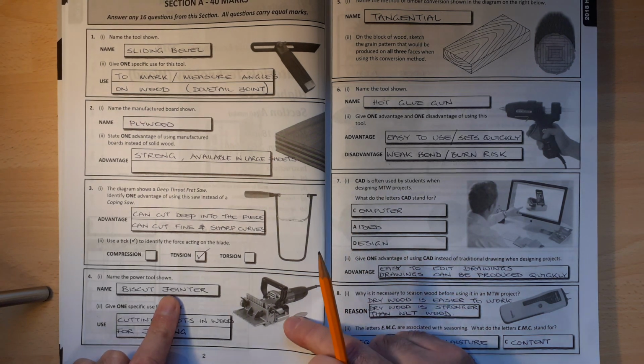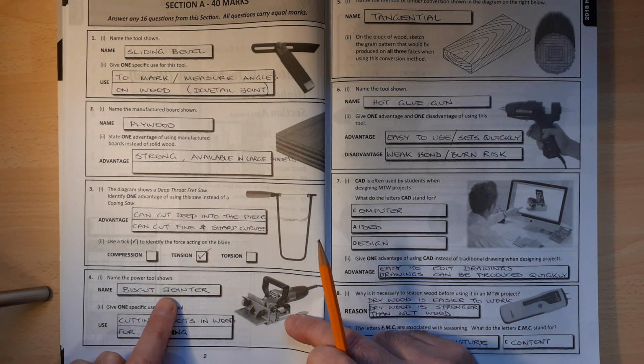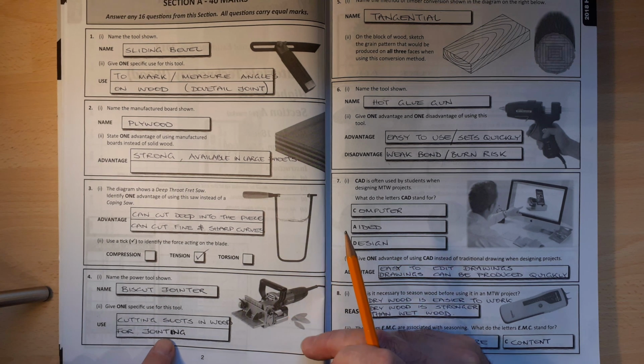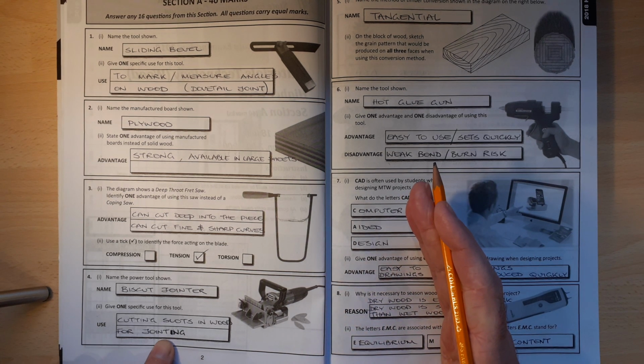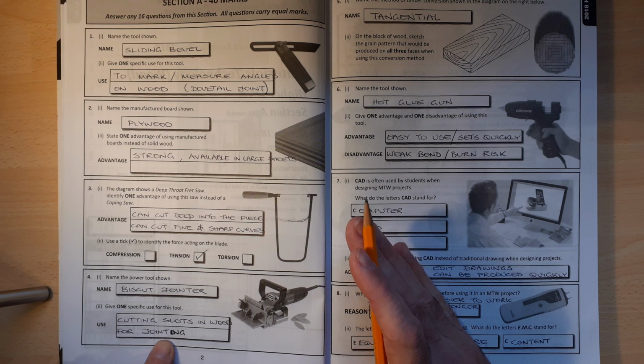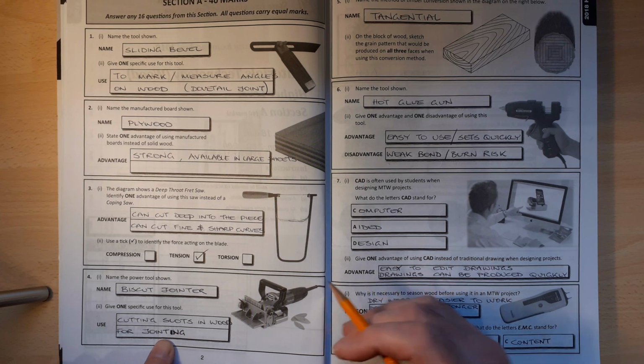Question 4, on the right hand side, that power tool is called a biscuit jointer. It's used for cutting slots in wood for jointing. So the biscuits are put into the slots, half of the biscuit goes into one piece of wood, the other half goes into the other piece of wood, and they're glued together.